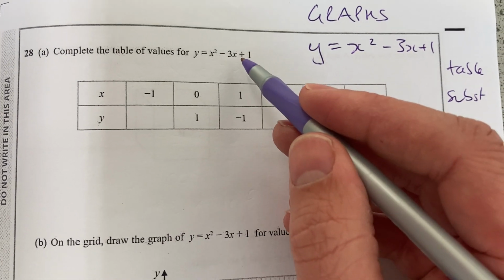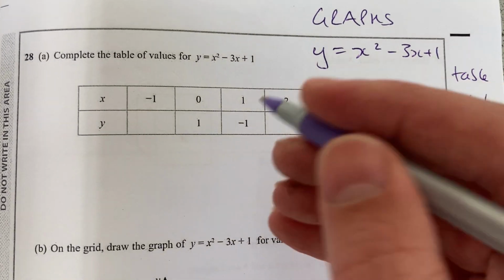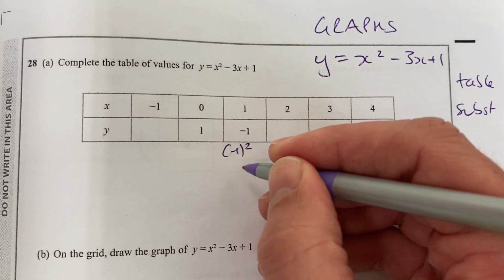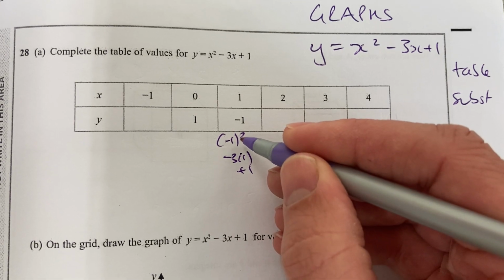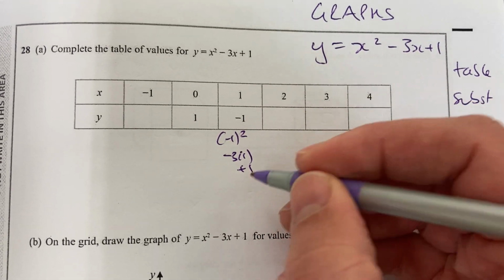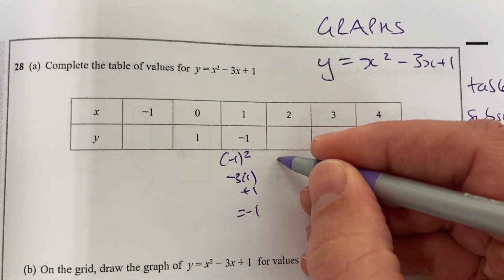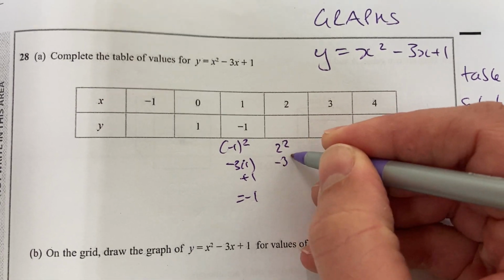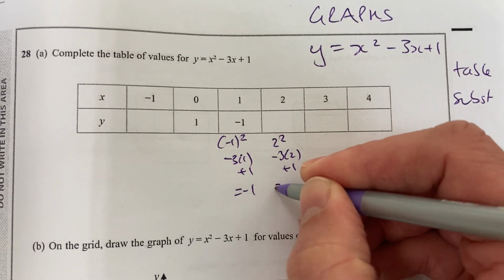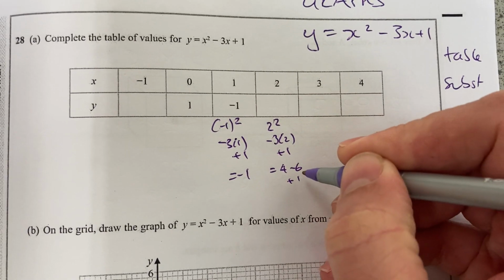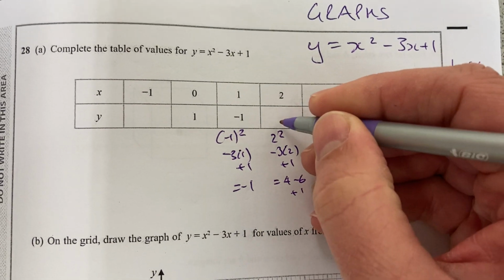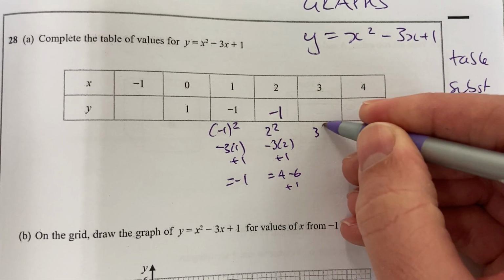minus 3x times minus 1 plus 1. You get minus 1. It would be 1 squared minus 3 times 1 plus 1. So I get 1 minus 3, which is minus 2 plus 1. End up with a minus 1. Let's try it here. 2 squared minus 3 times 2 plus 1, which is 4 minus 6 plus 1. That's minus 2 plus 1. You get minus 1. With 3, should see symmetry.